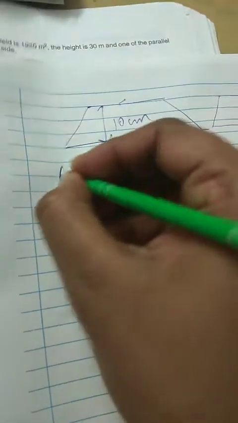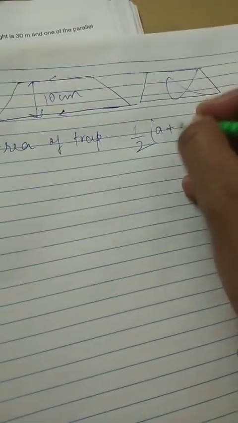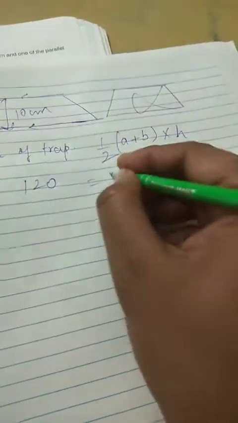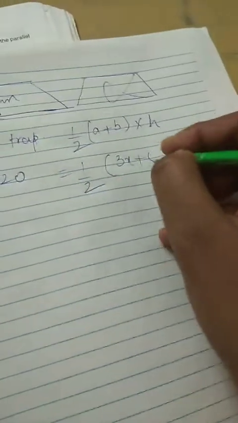So area of trapezium is taken as half (a plus b) into height. Now here area is given as 120, half (a plus b), that is, the ratio is given, so we'll just take the ratio as 3x and 5x, and height is given as 10 centimeter.